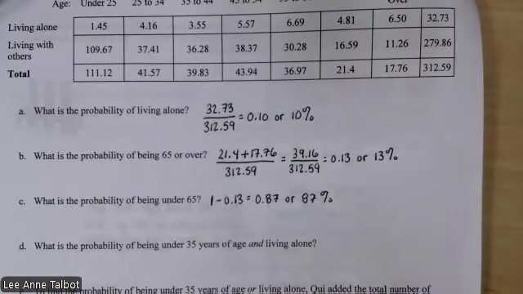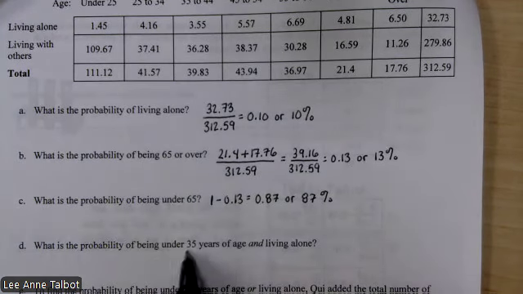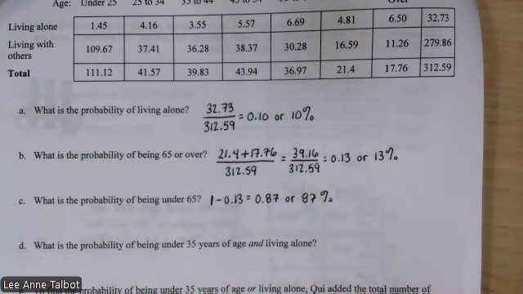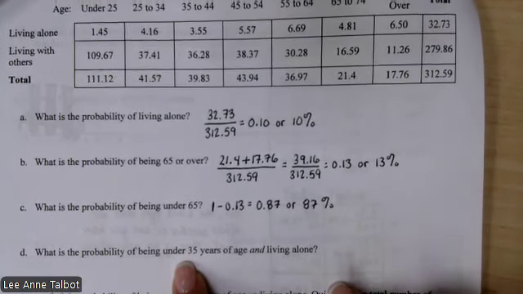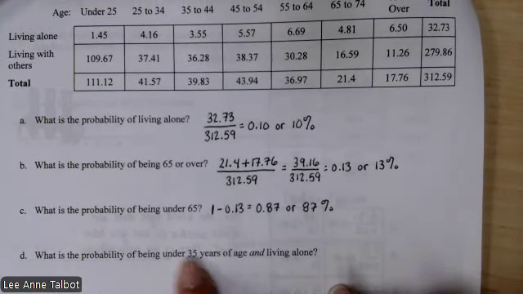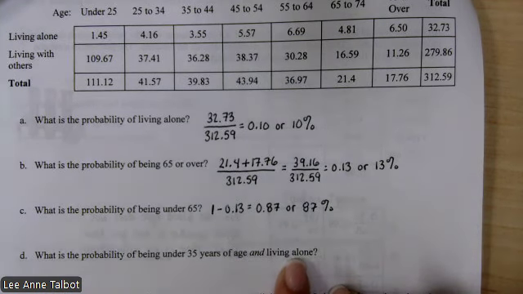Okay, now, what is the probability of being 35 years of age and living alone? This is where I'm gonna start shading in my table. So hopefully you guys have a pencil. If you're using a pen, you can just circle numbers instead. What numbers in the boxes are under 35 years of age and living alone?